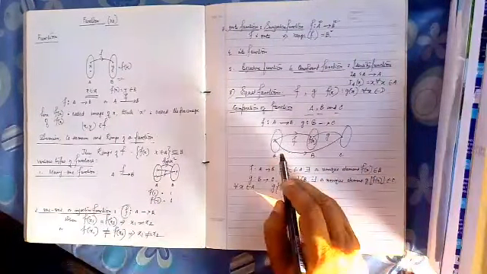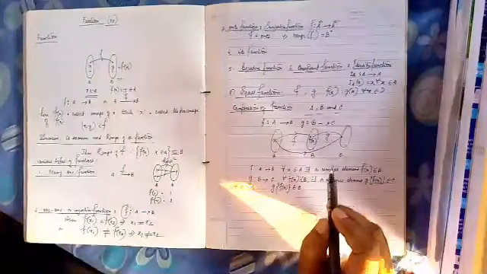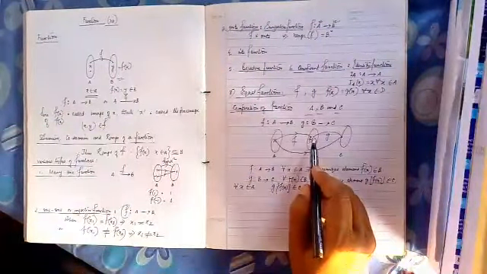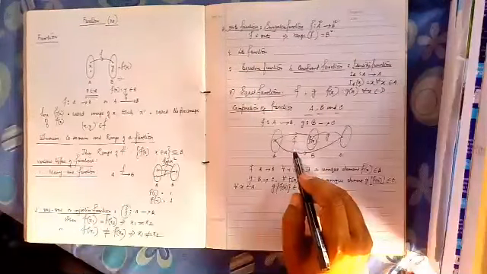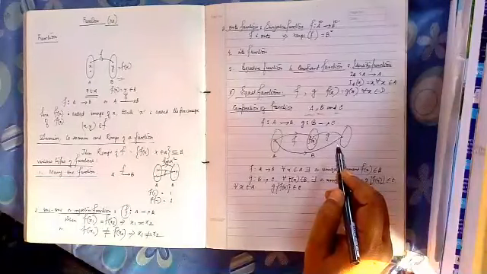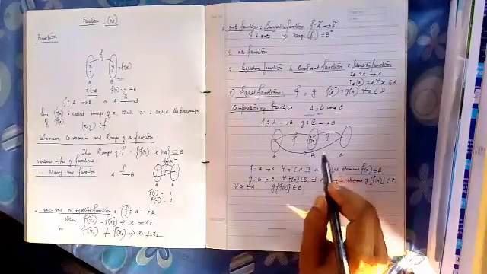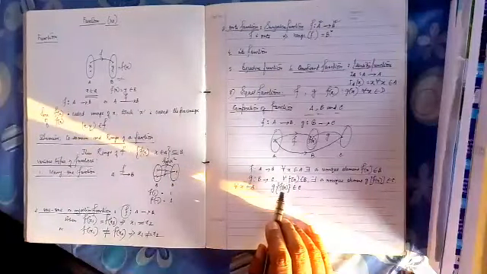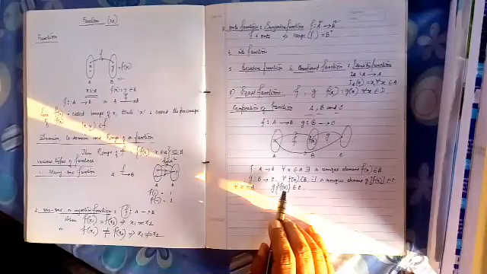Previously we had a relation from set A to set C via set B. Now this time we are avoiding set B, going directly from set A to set C.